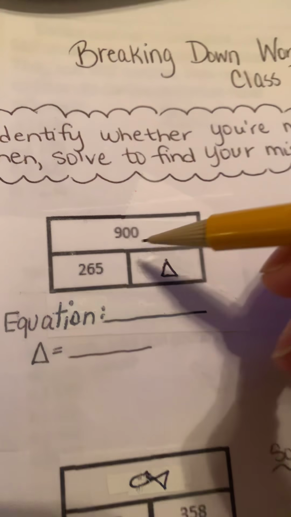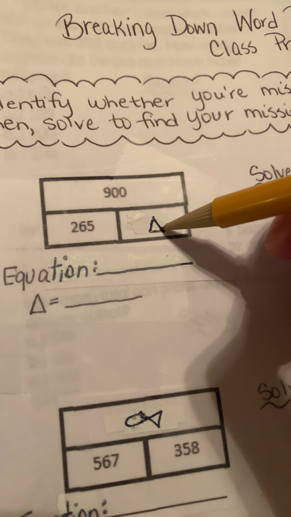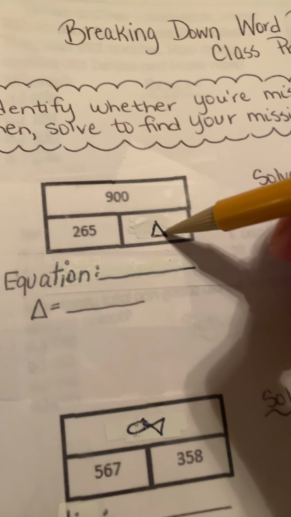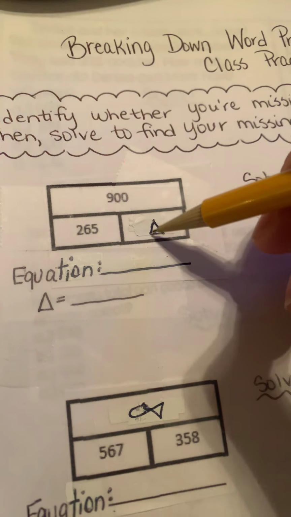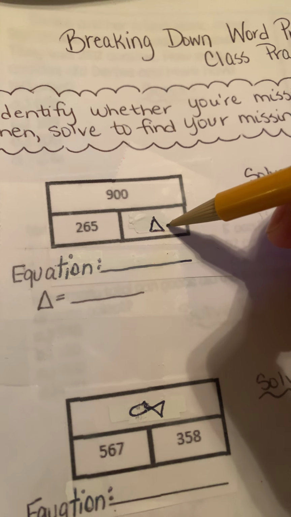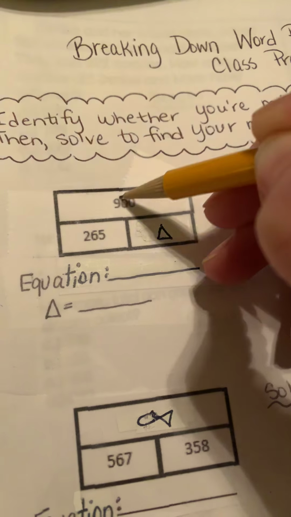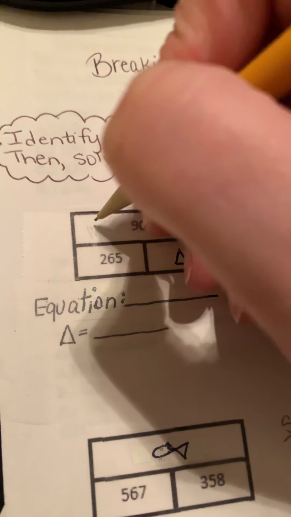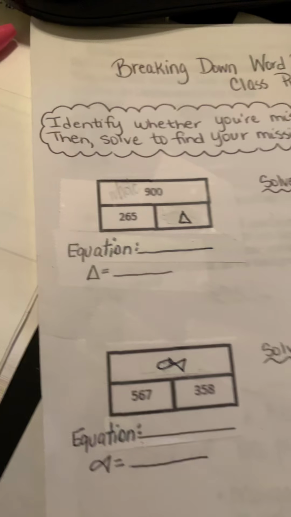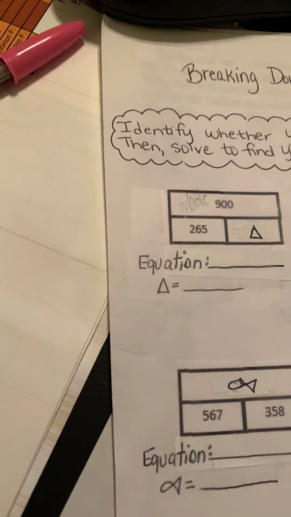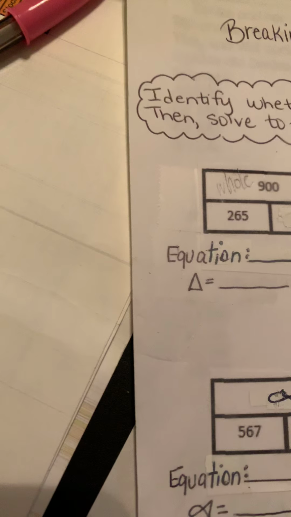So I would ask the students right here, do they think that the triangle is a missing whole number or a missing part? Hopefully they're going to say part. I would prompt them further. If you say this is a part, what's the whole amount? 900. All right, well, I will agree with that. So everyone, we're going to write whole. And this is W-H-O-L-E, like a whole amount, like a whole pizza, not a hole in the ground.